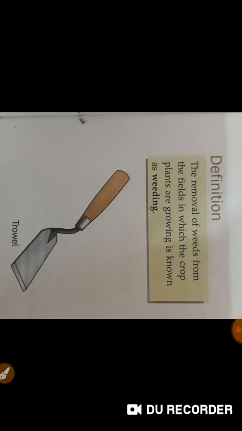In mechanical control, weeds are pulled by hand, trowel, or harrow. These are small equipments, not big machines. You might even have such things at home. If you are interested in gardening, you know about these things. Trowel is what we call khurpa in Urdu or Hindi. Harrow is there too. So these are the small equipments by which we can remove weeds, and the control is called mechanical control.